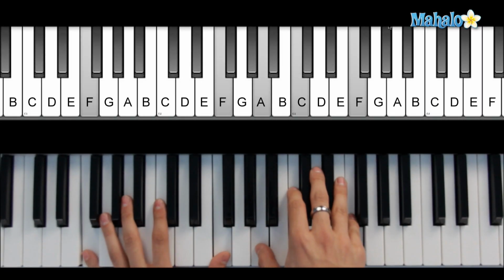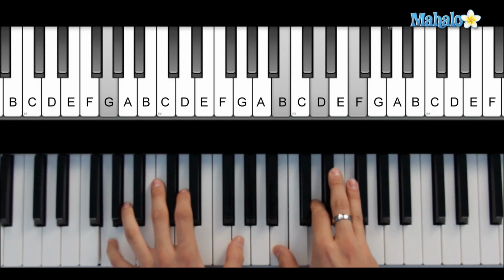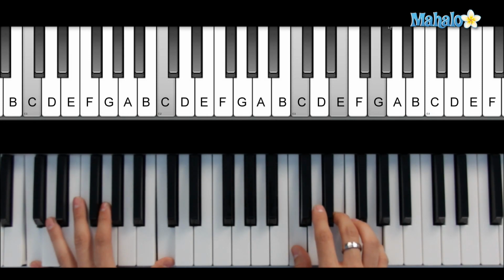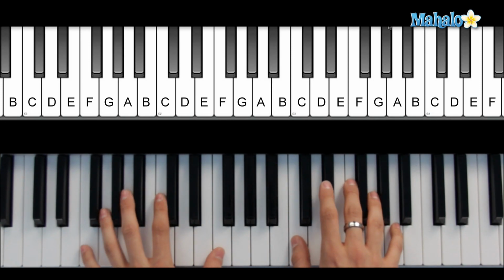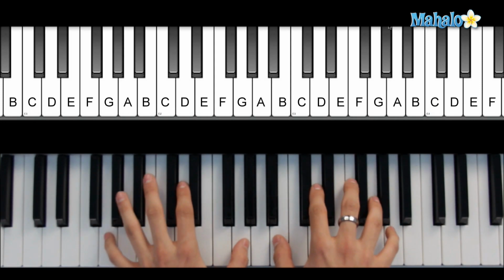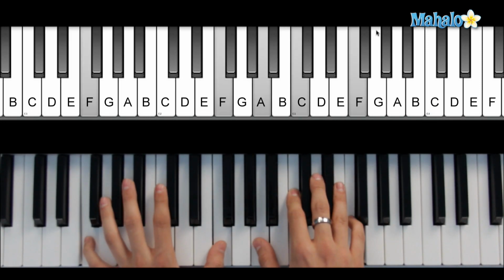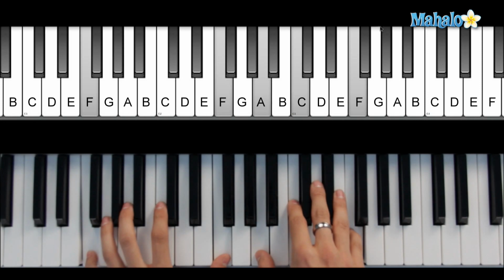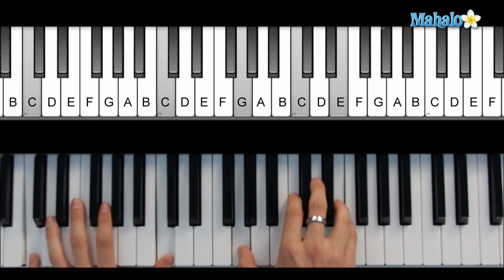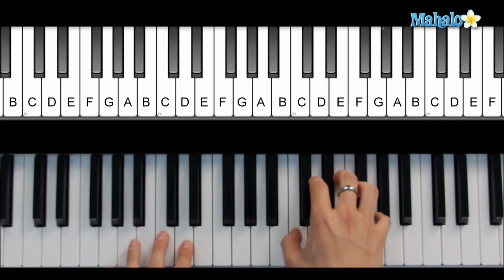Cool? All right, so after the E7, we go back to the F, and then we go to the G7, which we already know. Then we're going to go back to the C, and then to the E7. So here's the order again. Okay. F, G, C, E7, F, G7, C, E7, F, G, C, E7, F, G, C.